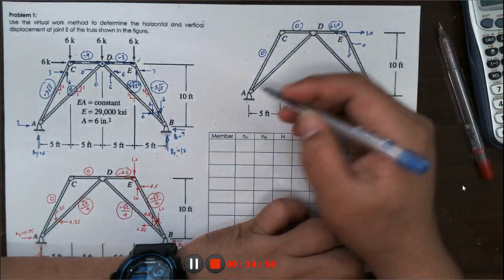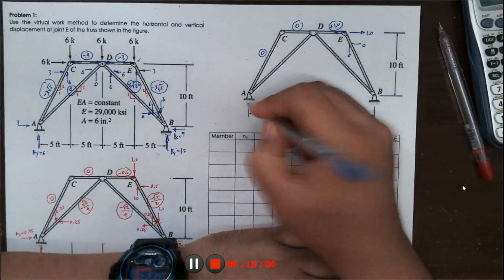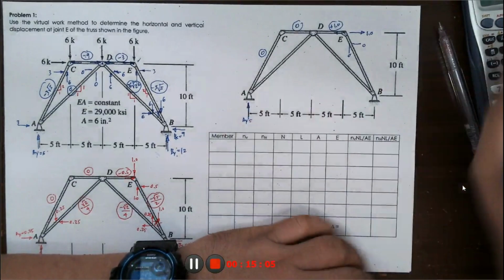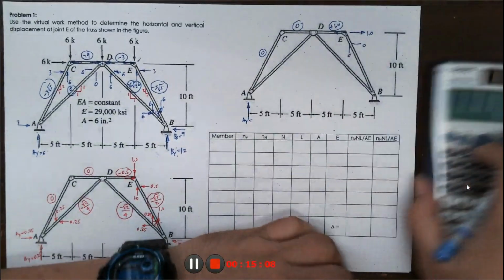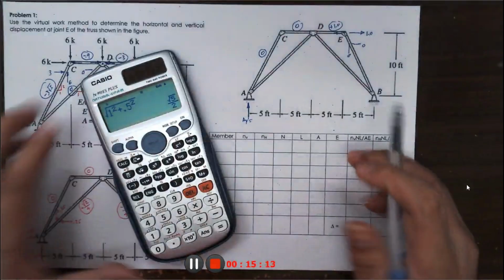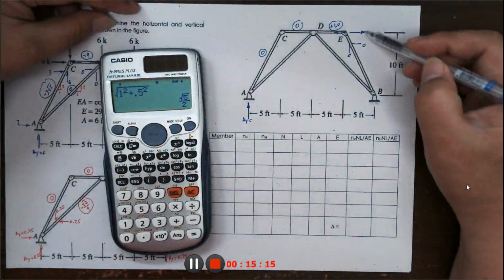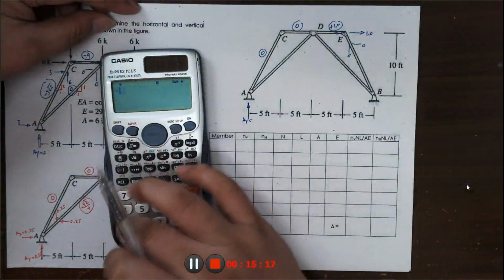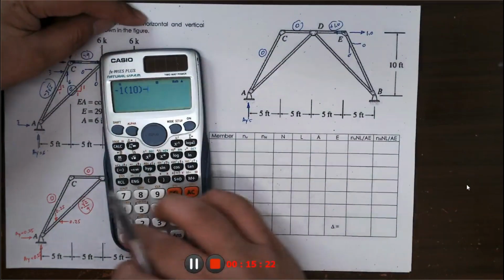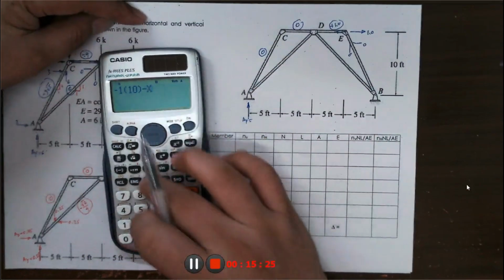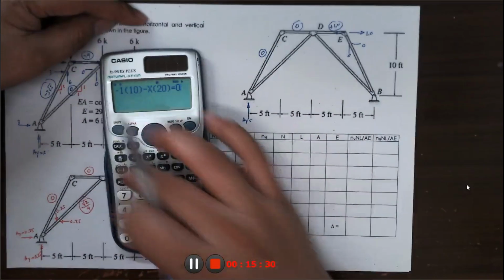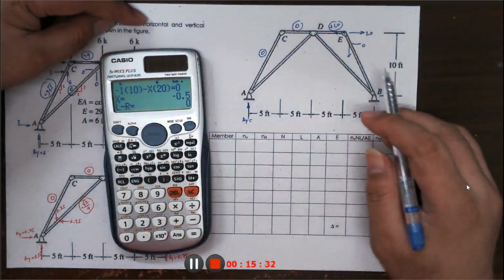So next, we'll solve for the reactions. Okay. We'll start with AY. So to solve for AY, sum up moment at B. So ang pag-moment sa B, and then nakakainan 1 and negative 1 times 10 minus AY times 20 equal to 0, shifts of negative 0.5.